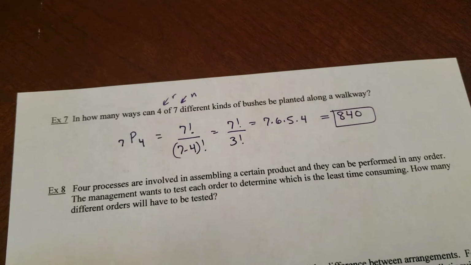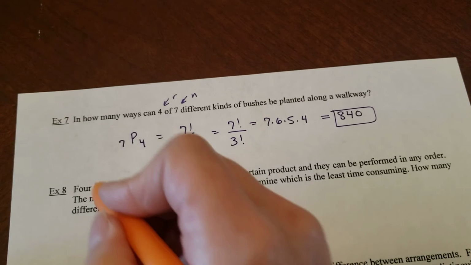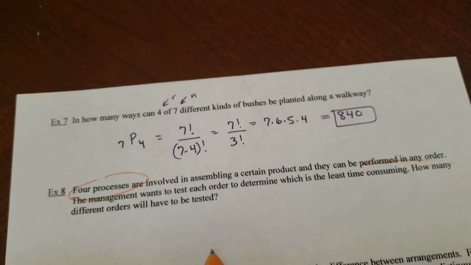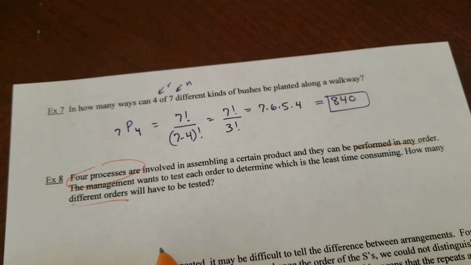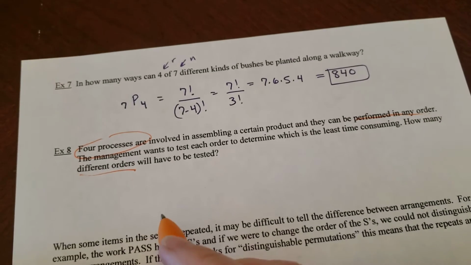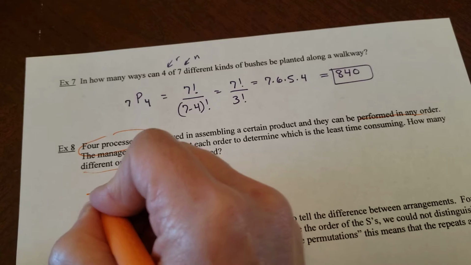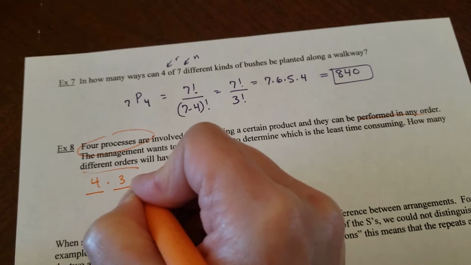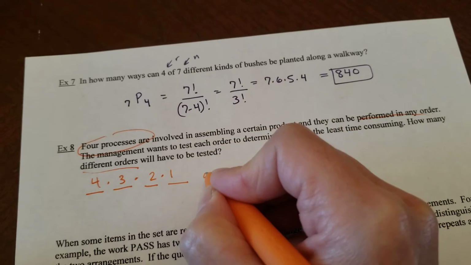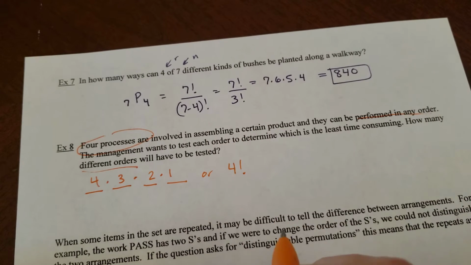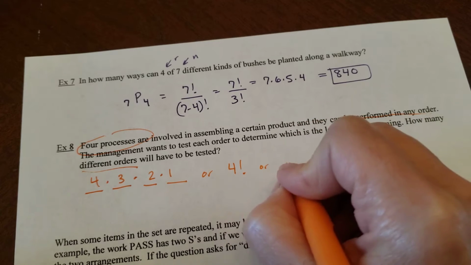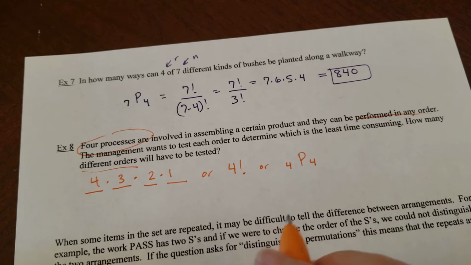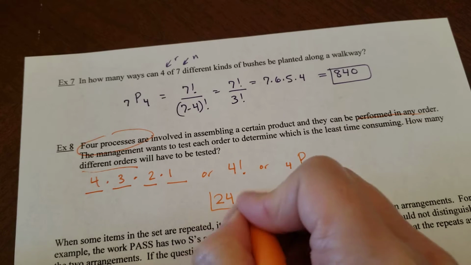Okay, last one, it says that we're having 4 processes and that they can be performed in any order. You want to know how many different orders. So we only have 4 of something. A couple different ways to think of it is if you have 4 things and you want to order them. So it could be 4 times 3 times 2 times 1, or we know that's just the same as 4 factorial, or 4P4. So again, any of these 3, they all give you the same answer, which is there are 24 different ways to order them.